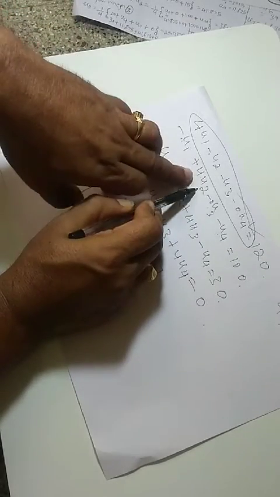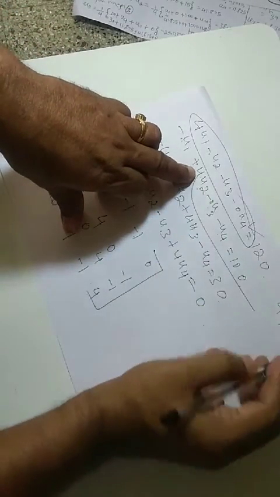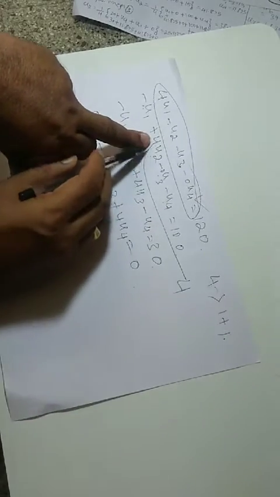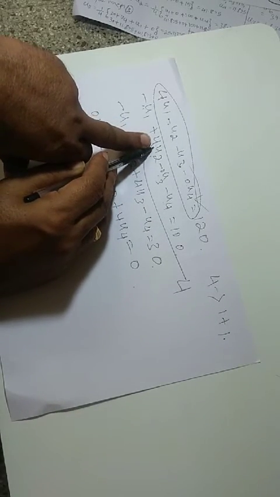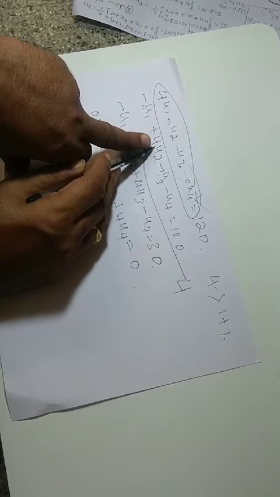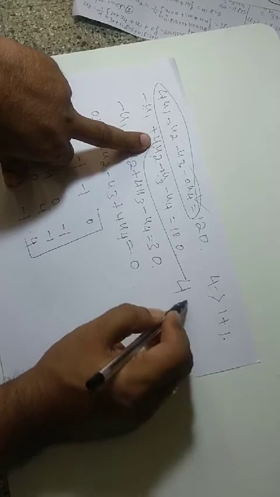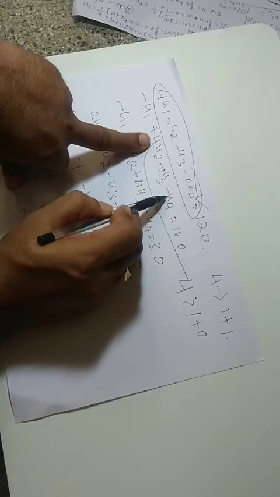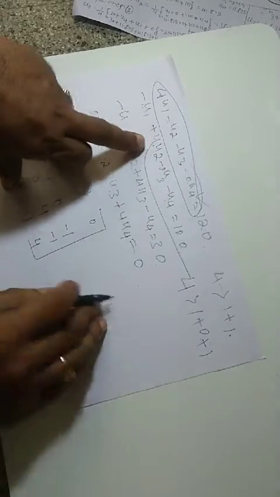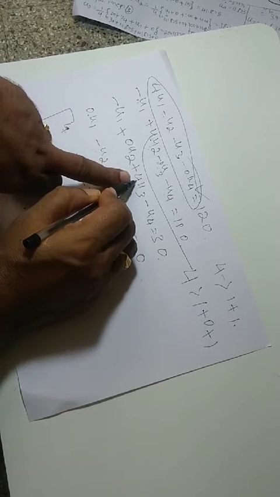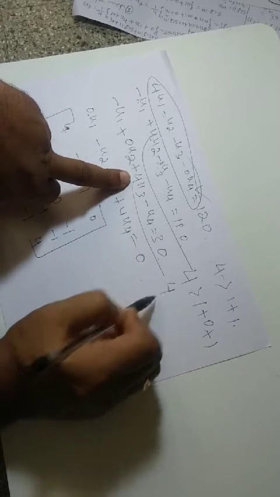Similarly, for the second equation, what is the number behind u2? 4. This should be greater than these two numbers: 1, and here 0. I am not taking the negative sign into consideration. Here 1. It is greater. For the third equation, the number behind the third variable is 4.